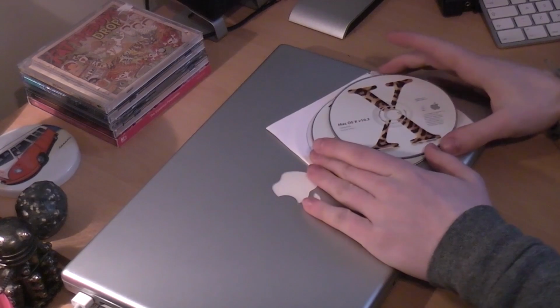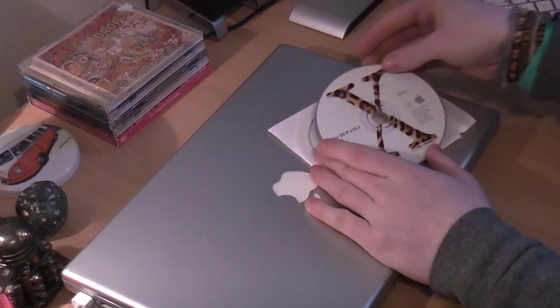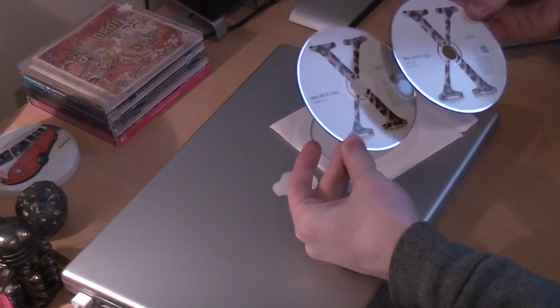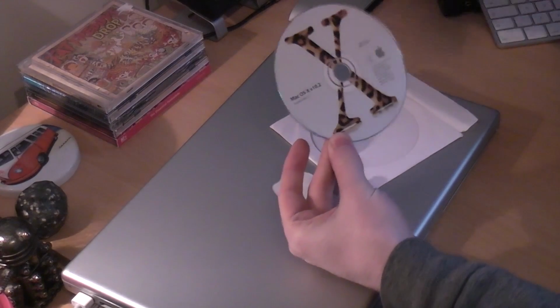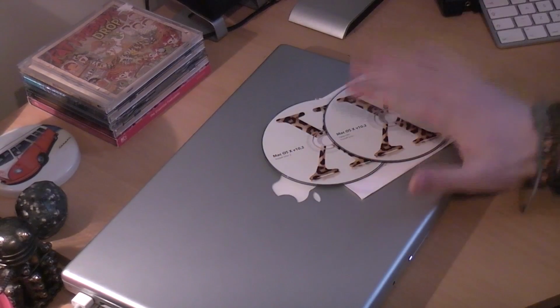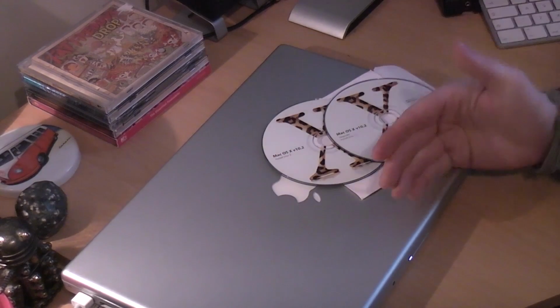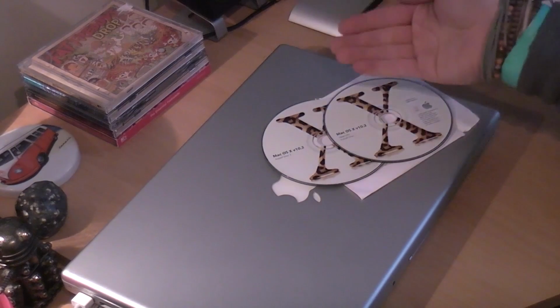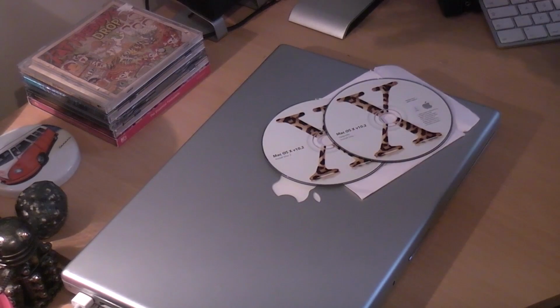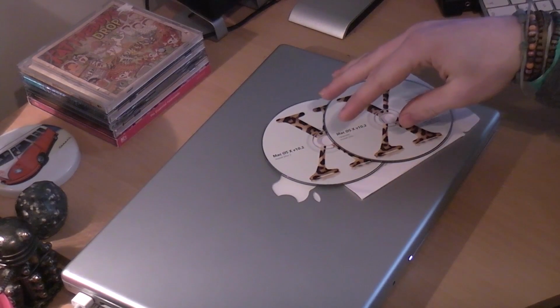Today we're going to be installing yet another operating system or two on my G3. I found these discs in my pile of discs. These are Mac OS 10.2 Cheetah upgrade install discs. Now I know they're upgrade discs, so essentially that means you had to have 10.0 or 10.1, you know, Puma or Jaguar, to install 10.2 Cheetah.